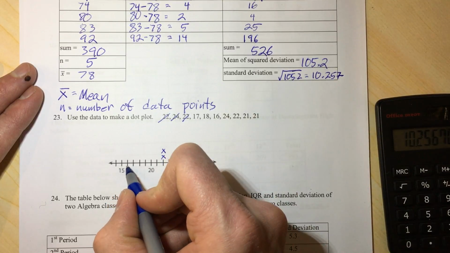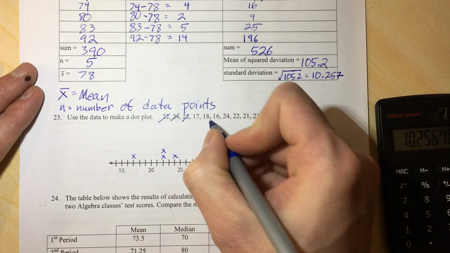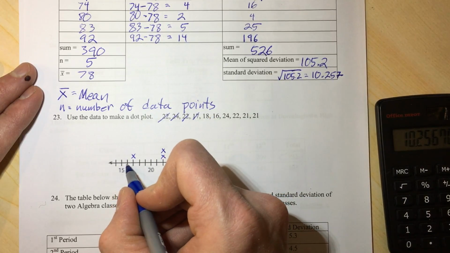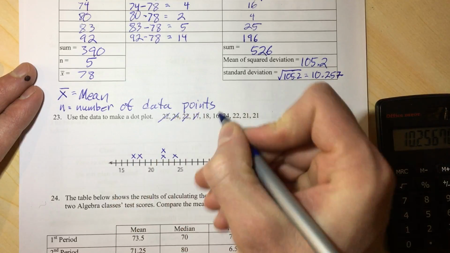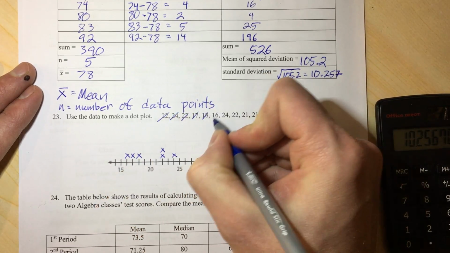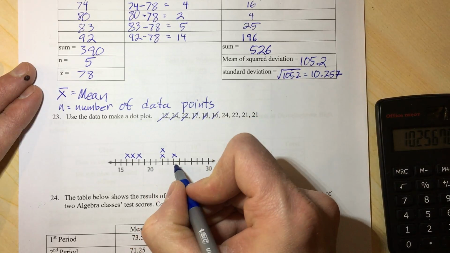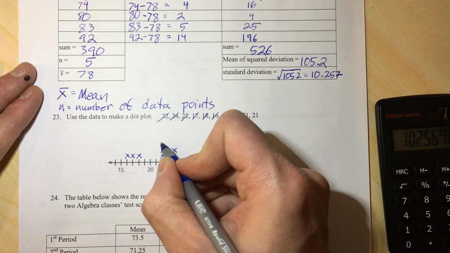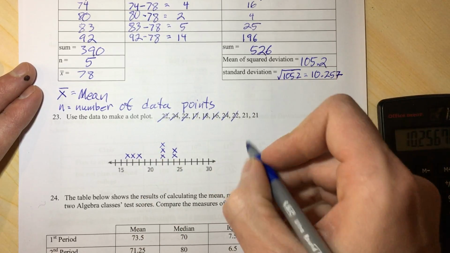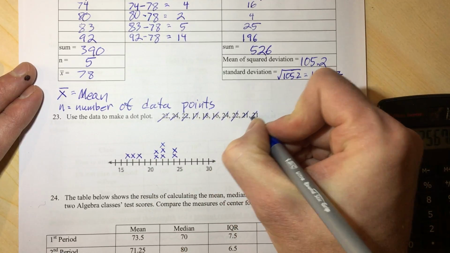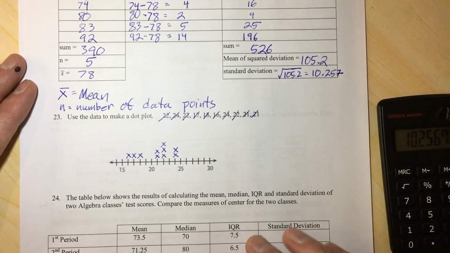17 is my next one, so 16, 17. And then I've got 18, so 15, 16, 17, 18. And then I have to go to 16. Oh, 24, there's another 24. Another 22. And then I've got 2 21s. And that's it. Done with that one.